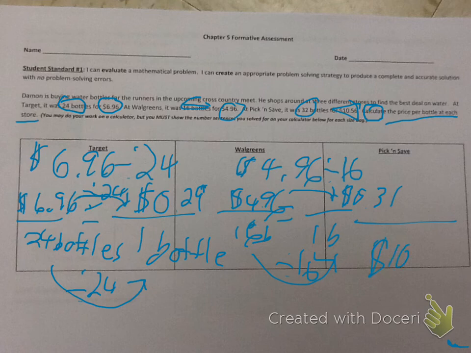I have 10.56 over 32, and that's going to equal one bottle. So I'm going to have to divide by 32 again. Apologize for the sloppy writing. So $10.56 divided by 32. And then that equals 33 cents.